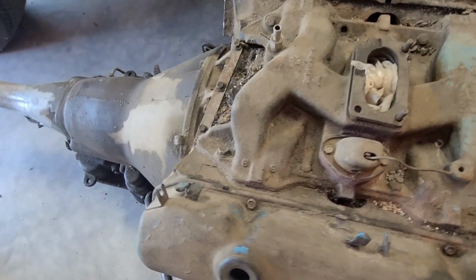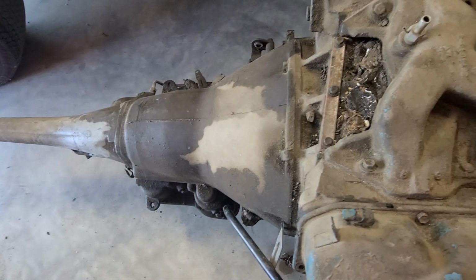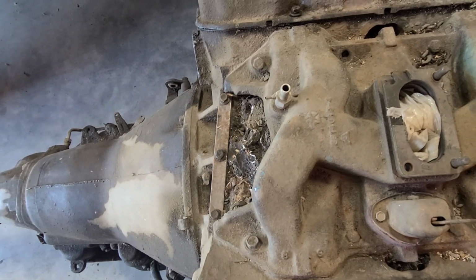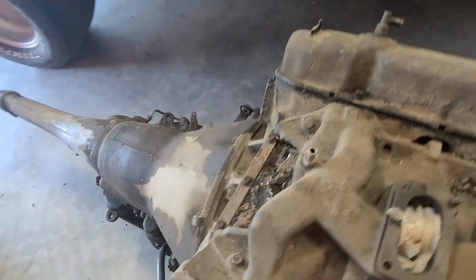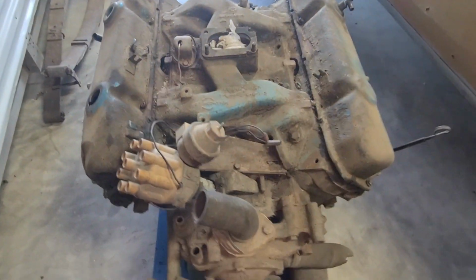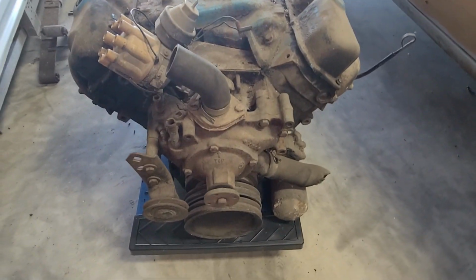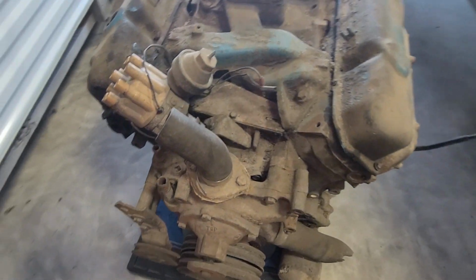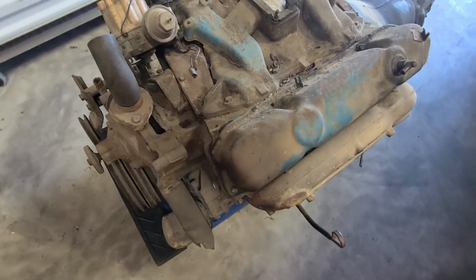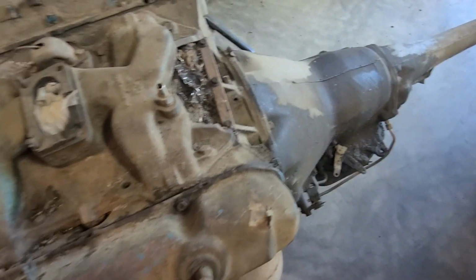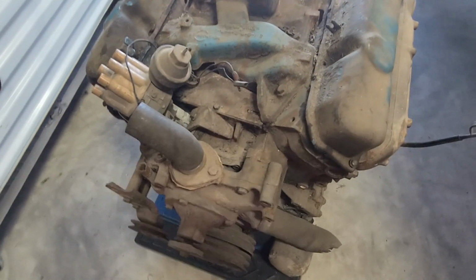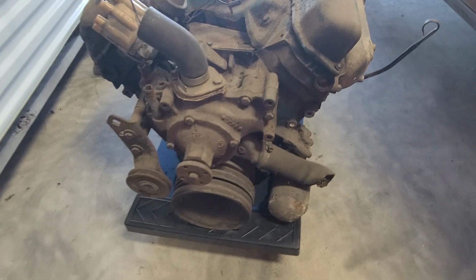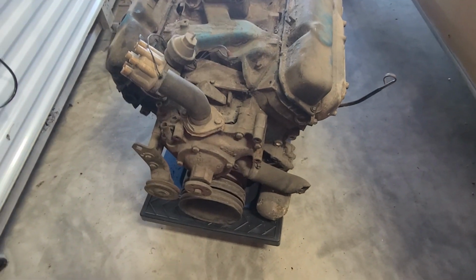Also, they do share a similar 727 bolt-up pattern to the transmission. They're both big block, and they will fit, as well as a 426 Hemi, this big block transmission. The housings fit on a 383 or a 440 for a transmission.